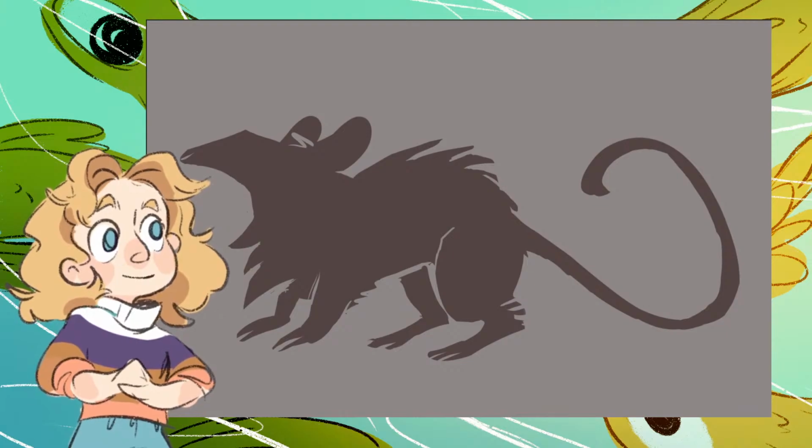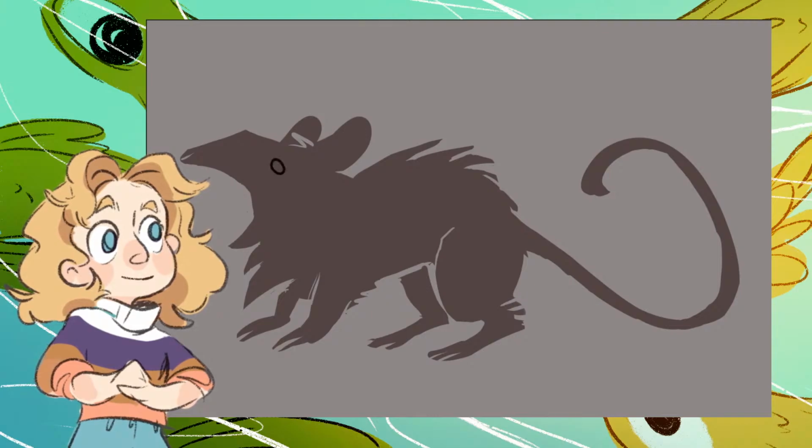Alright, now that the tail is a bit longer, we can do some outlining to get some of the details in. Bit too dark. Big ears so he can hear across the universe.